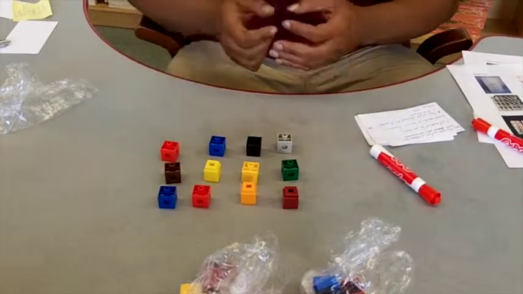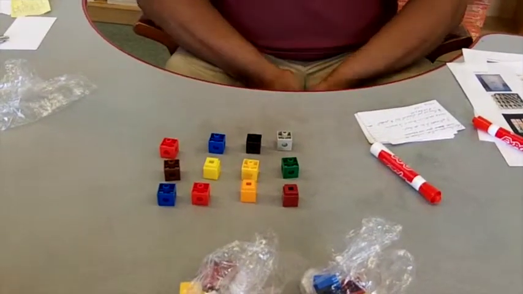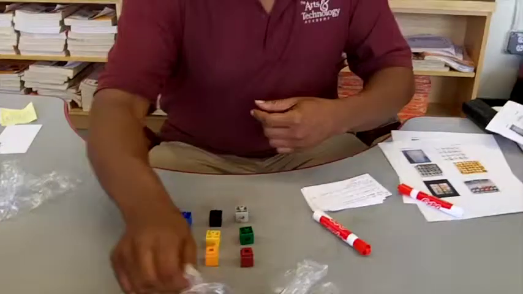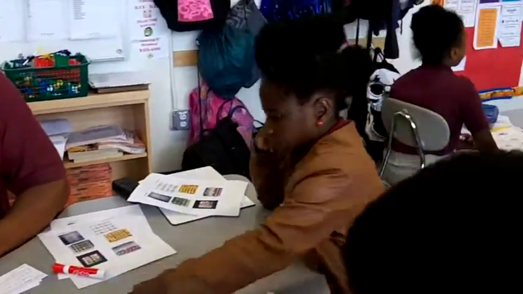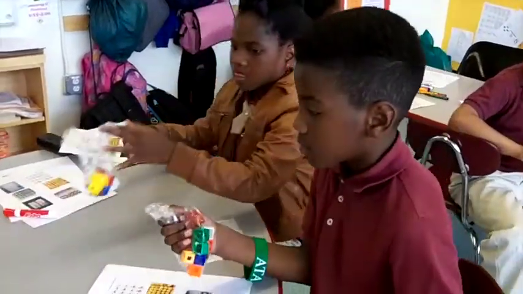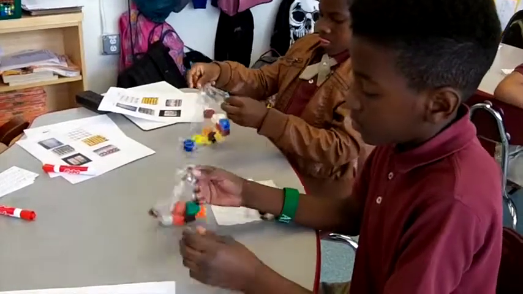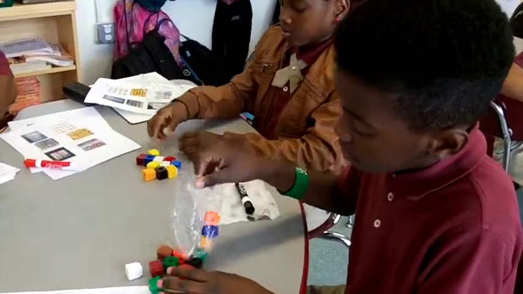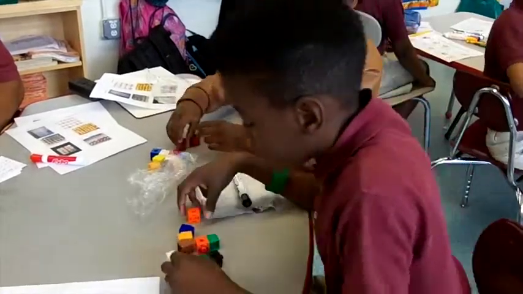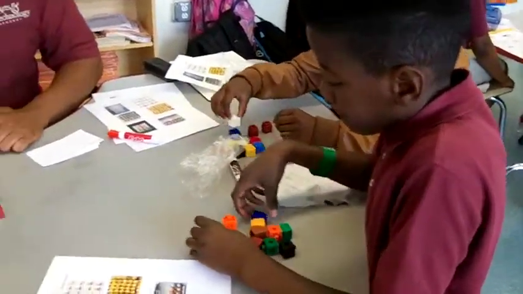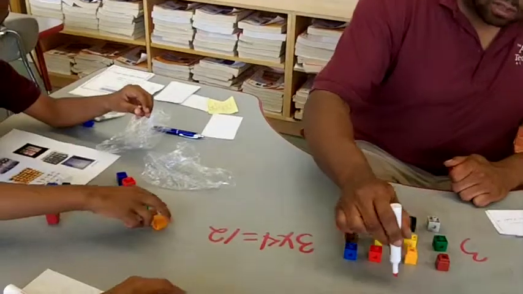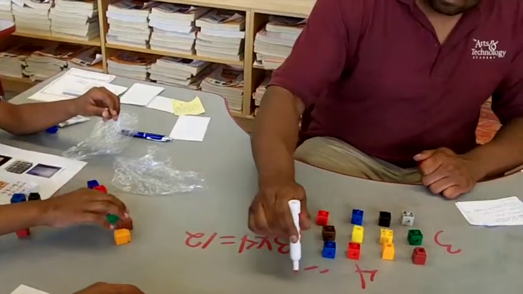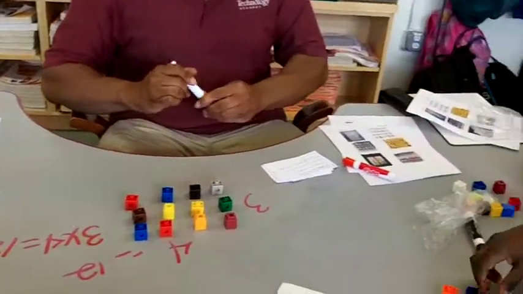It's still the same product. Now, what I want you to do is take your connecting cubes and make an array, but I still want the same product of 12. What I forgot to do was write down 3 times 4 equals 12. 3 rows, 4 columns equals 12.